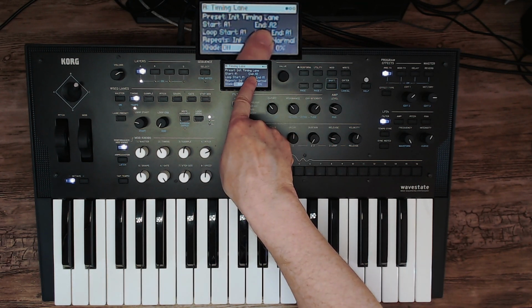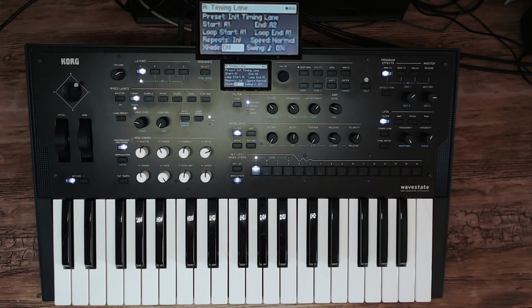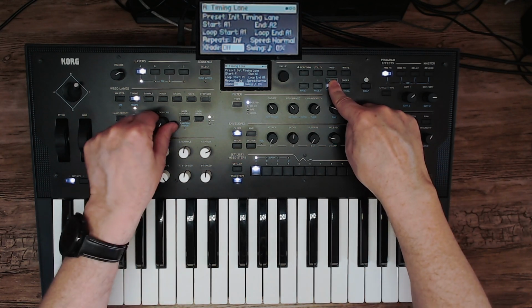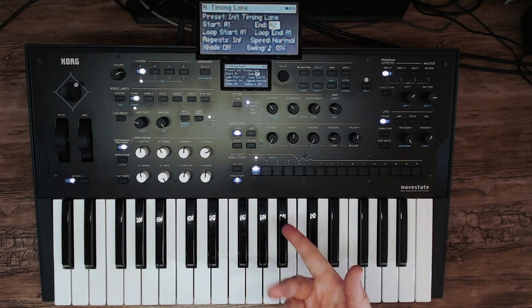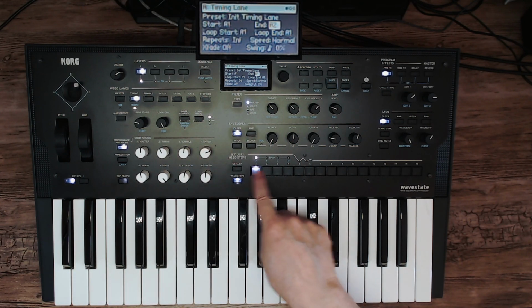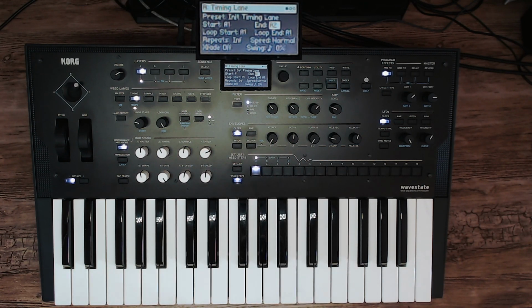You see that the end parameter is A2, which is default, and we can't add extra steps at the moment because we can only set 2 steps and we need more. We needed 5 steps to create that pattern, the timing pattern that we wanted. So we need 3 extra steps.